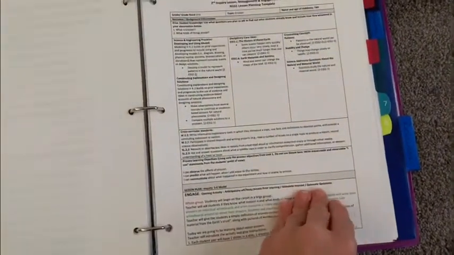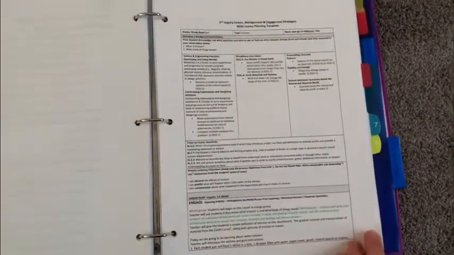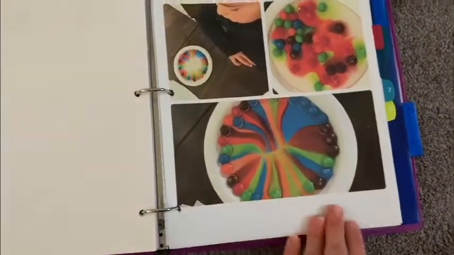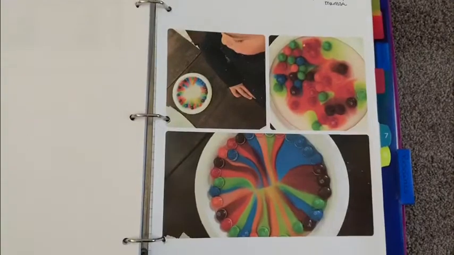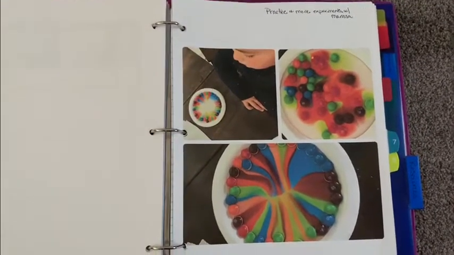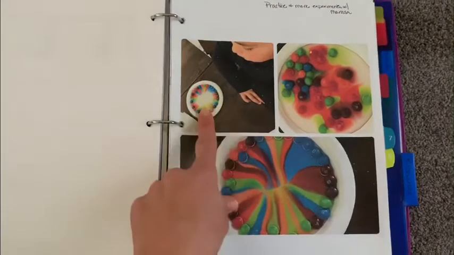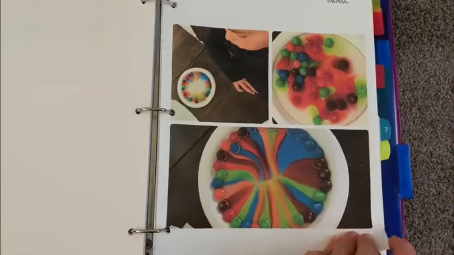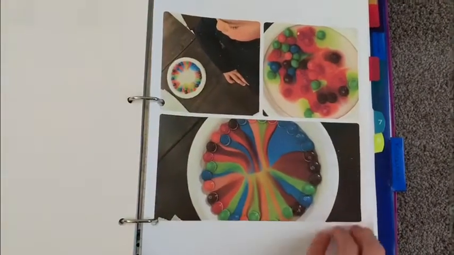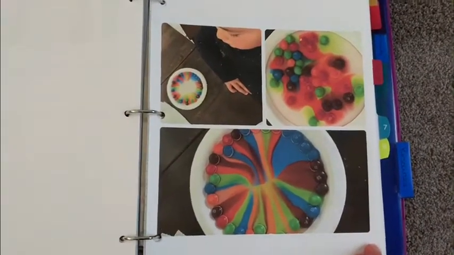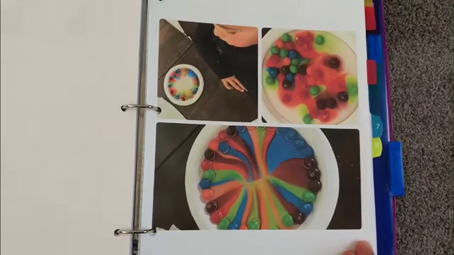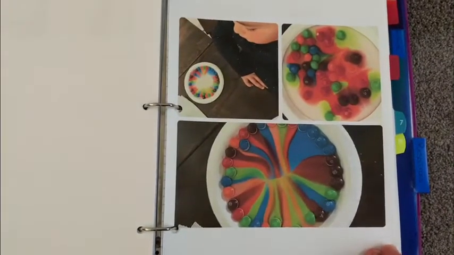And then here was my lesson plan on erosion. My niece practiced with me, and then she wanted to get creative, so she had seen this somewhere else, and that's what she thought she was doing. So after she helped me practice the real experiment, I let her do this one, and she loved it. She's a first grader, and she had so much fun.